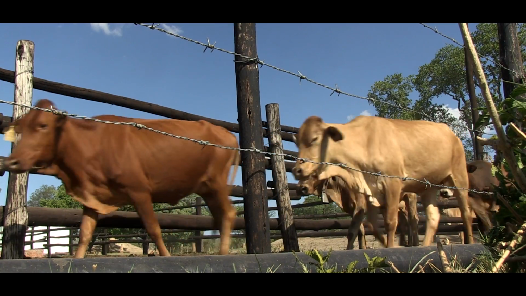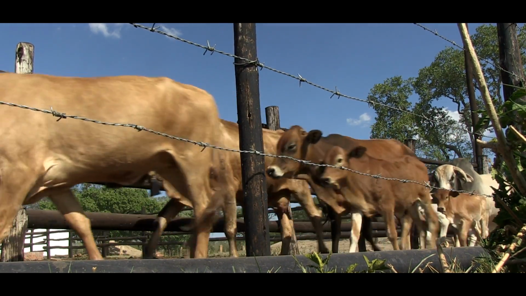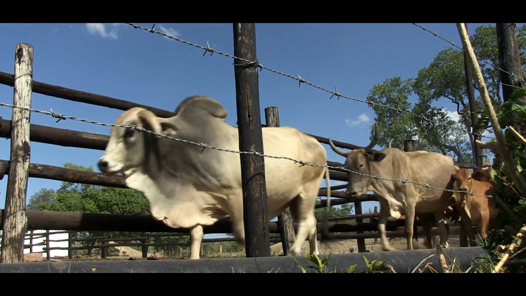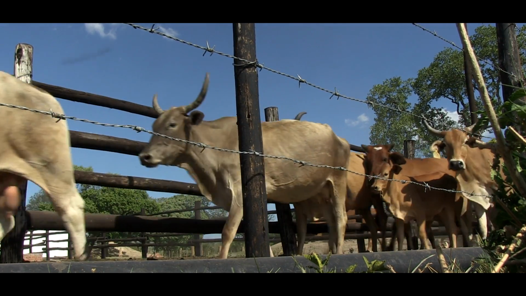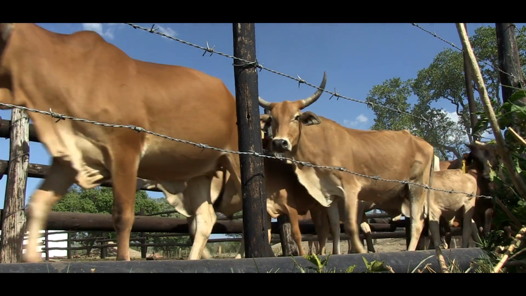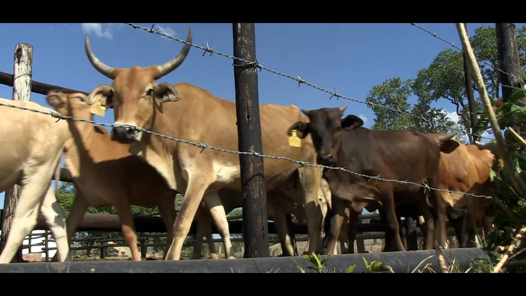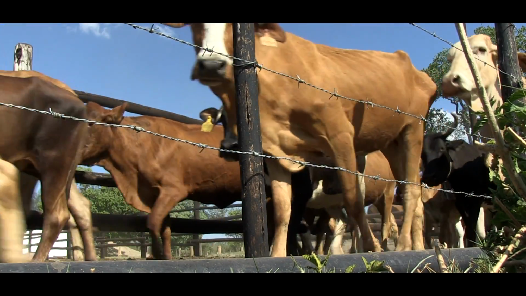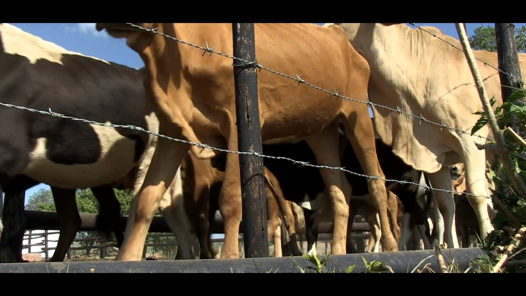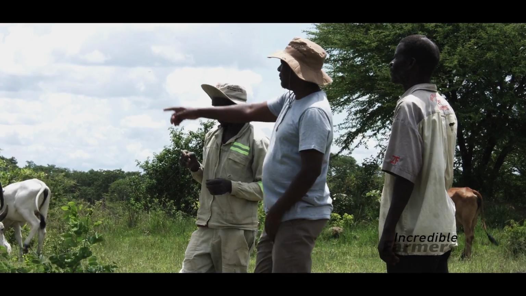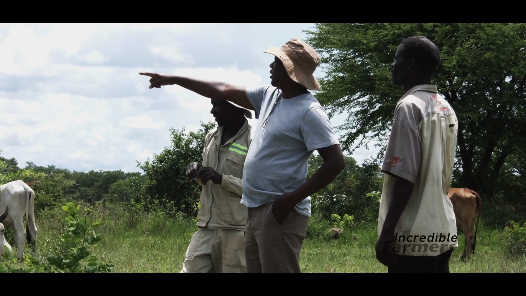We just want to explain this concept called tick resistance. Tick resistance is a phenomenon which is well known throughout Zimbabwe and the rest of the world. It is a phenomenon whereby ticks become accustomed to the dip so that they produce chemicals which act against the dip, to the extent that these ticks can actually resist the dip.